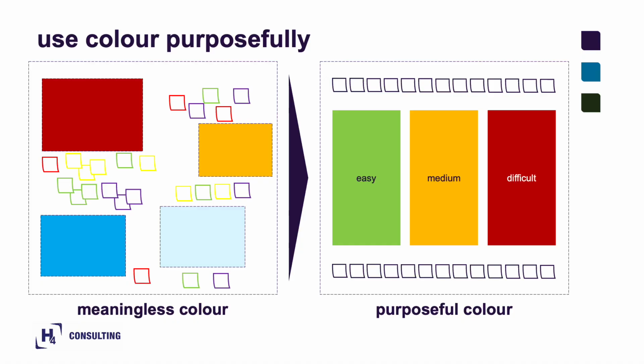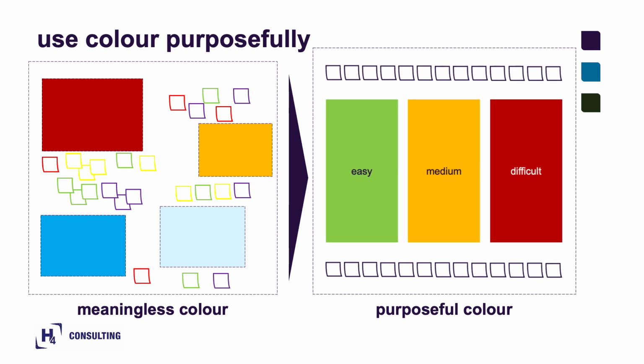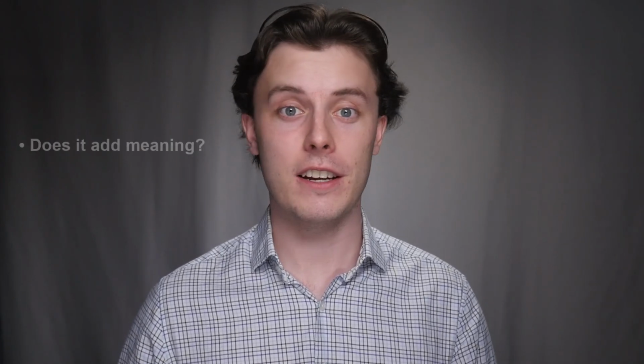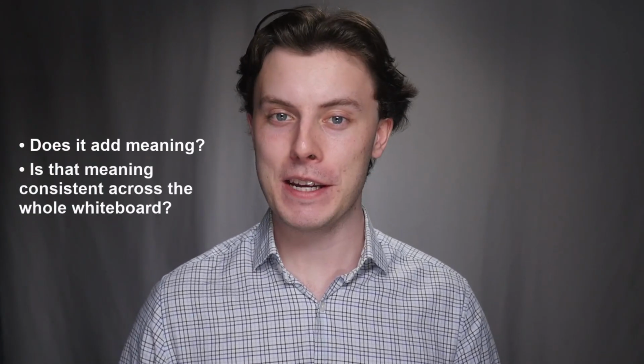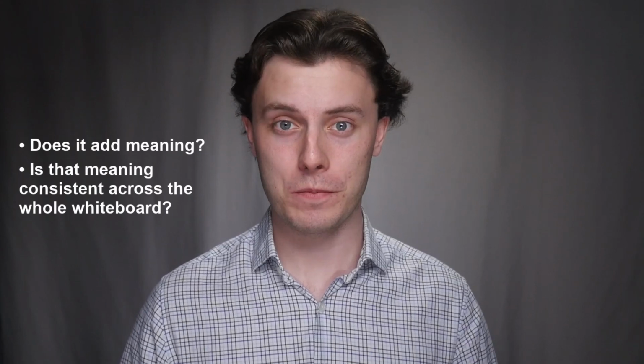Use colour purposefully. Workshop materials should look nice, but colour can do a lot more work than just decoration. Use colour to communicate meaning, like grouping, highlighting, or contrasting ideas or concepts. Anytime I add colour to a whiteboard, I ask myself, does it add meaning? And is that meaning consistent across the whole whiteboard?